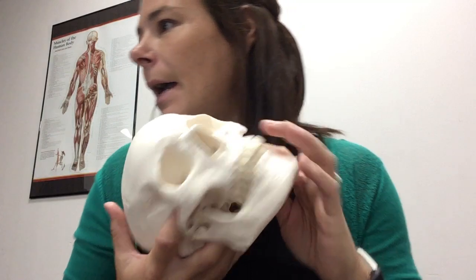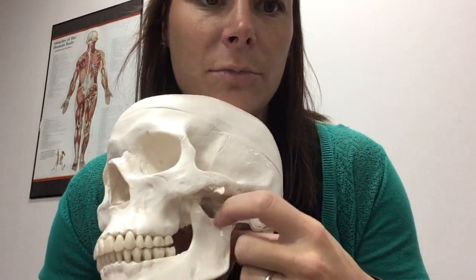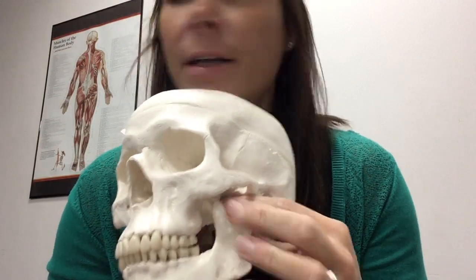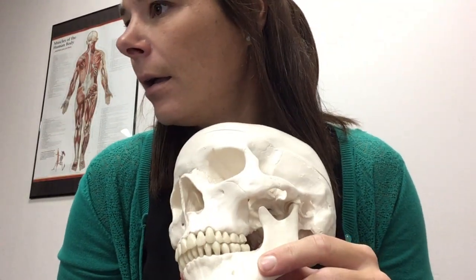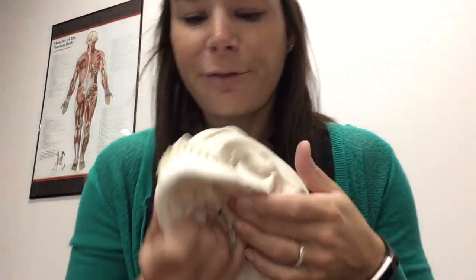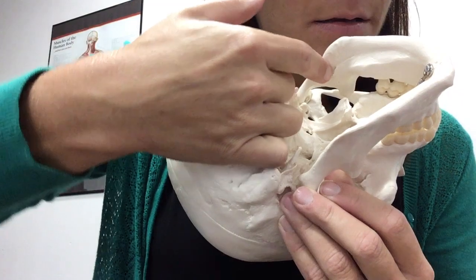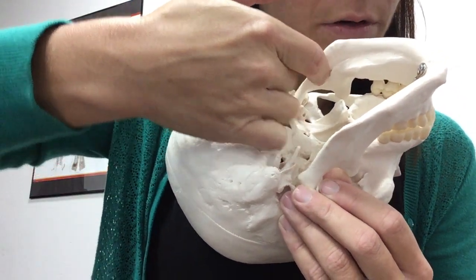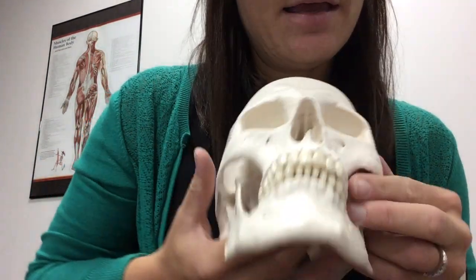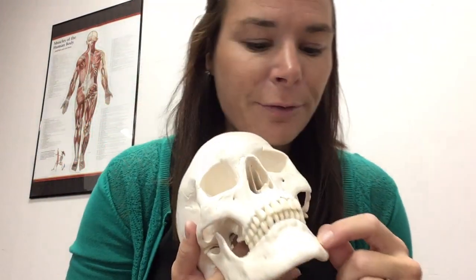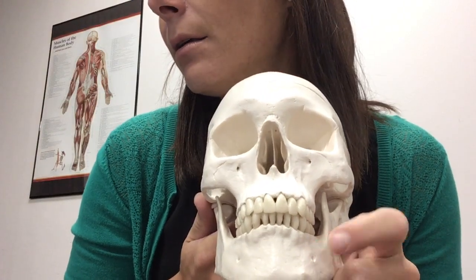But my mandibular notch, if you look up at the mandible, this sort of hooked structure right here is my mandibular notch. My mandibular foramen is on the inside, so hopefully you can see right here, this little sort of hole on the inside of the mandible. My mental foramen is this hole here on the outside.